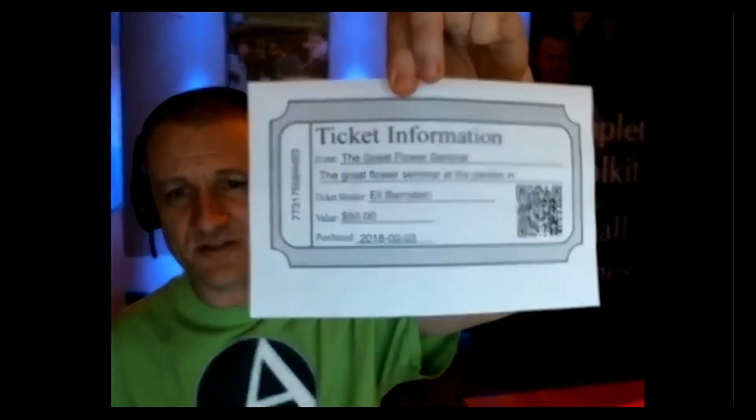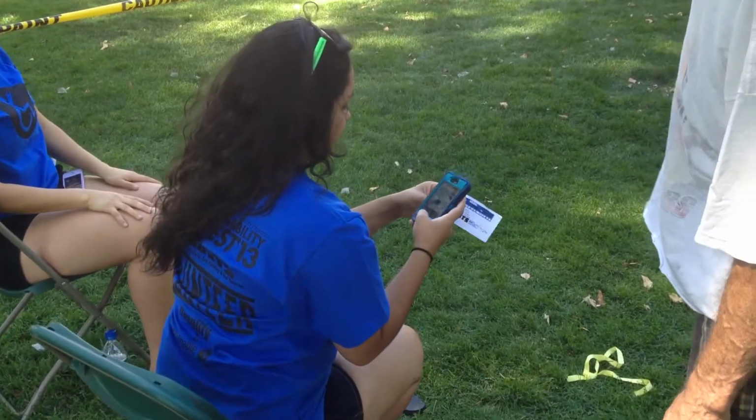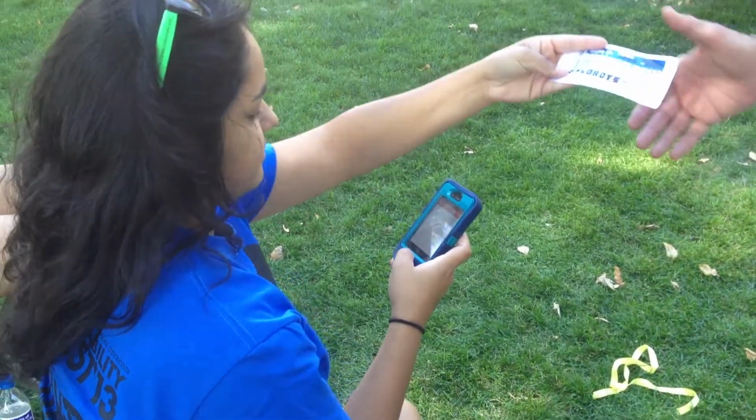I'm going to be showing you how to make tickets to events with AllProWebTools. A ticket would be something that looks like this. Your customers can buy tickets from you on your website, and then they can print out their ticket and bring it to your event. So I'm going to start off by sharing my screen.